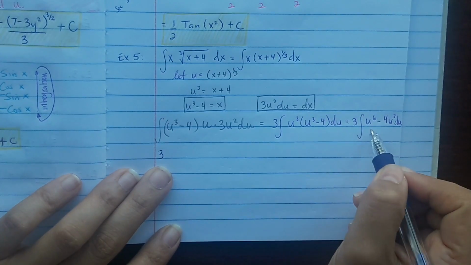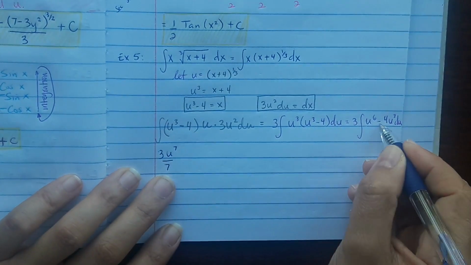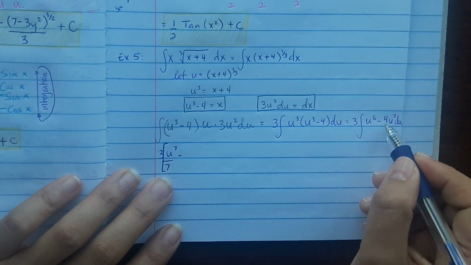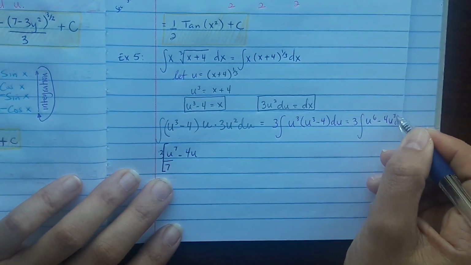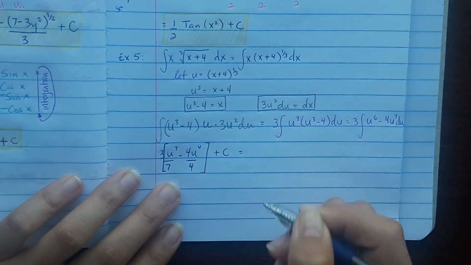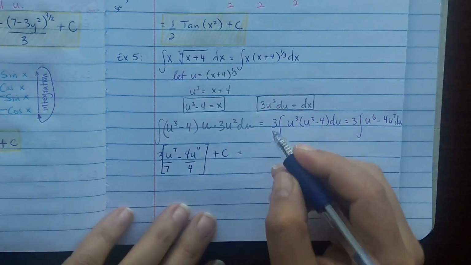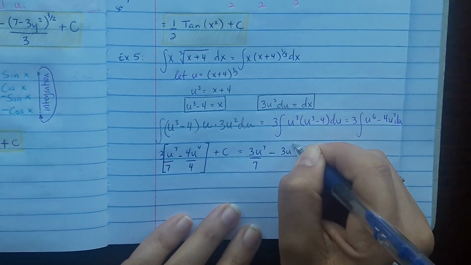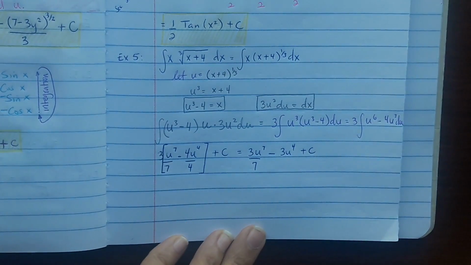So I'm going to put the 3 outside, put parentheses, and add the power and divide by the same power. So u to the 7th over 7. That one's going to be 4u to the 4th power divided by 4. And then close parentheses plus c. Let's simplify that a little bit. That's going to be 3u to the 7th power over 7. Those 4s are going to cancel out, leaving minus 3u to the 4th plus c.